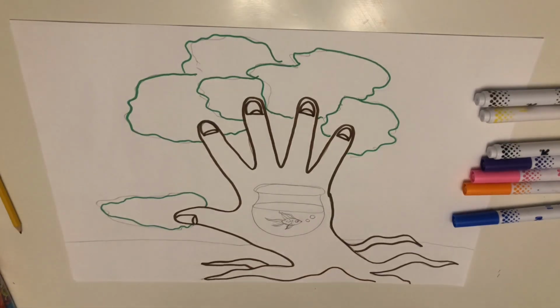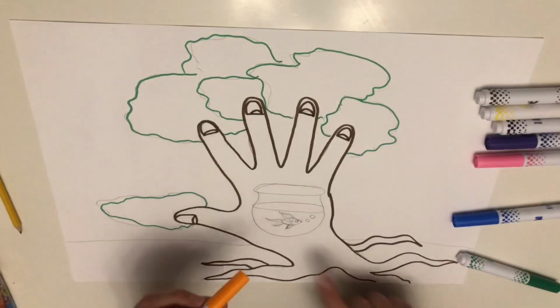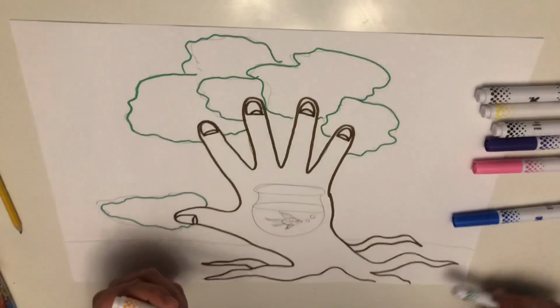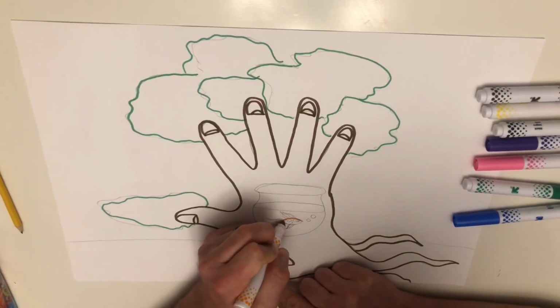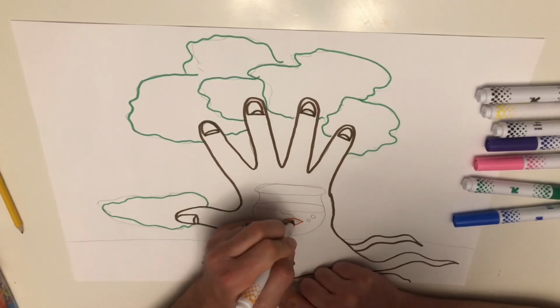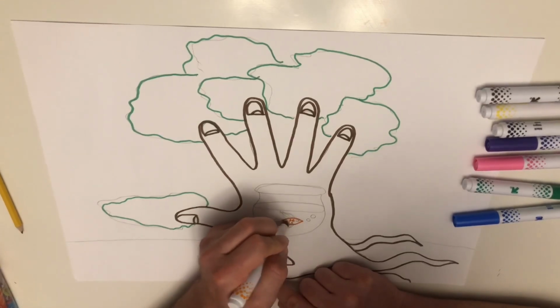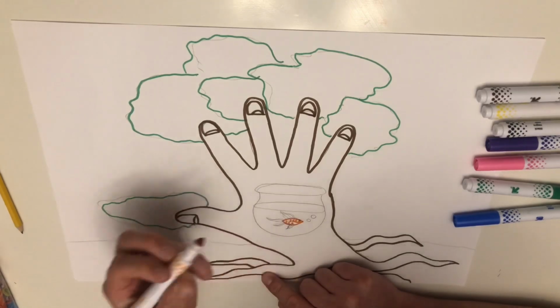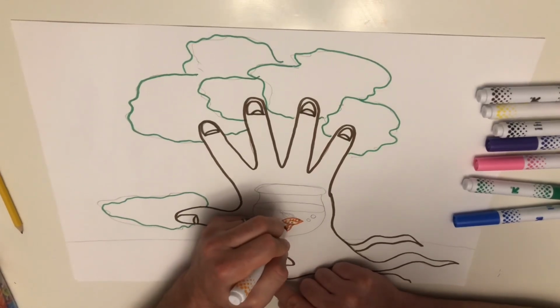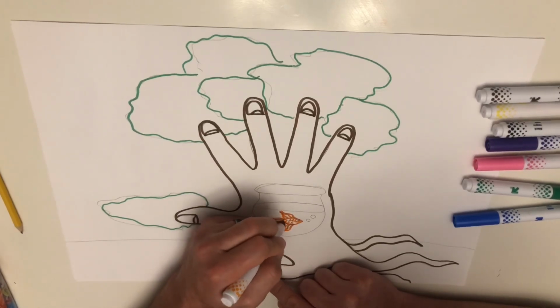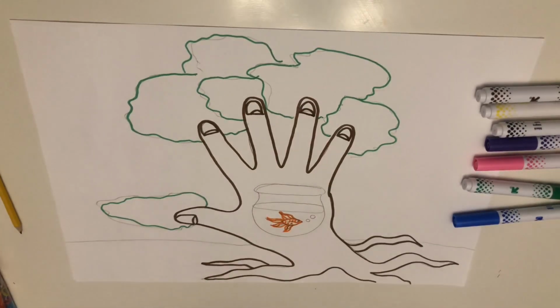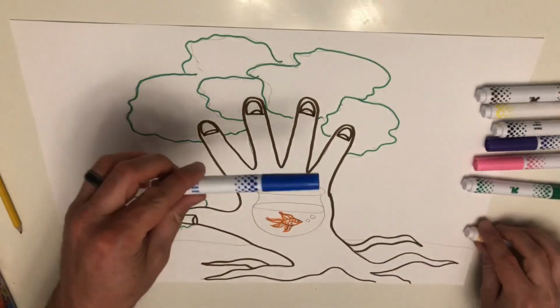Alright, now, this is a goldfish, so I've got an orange. I'm going to go into my goldfish, and I'm going to outline the goldfish, outline the scales that I made, maybe outline the eyeball, outline the little fins that come off of there. There we go.